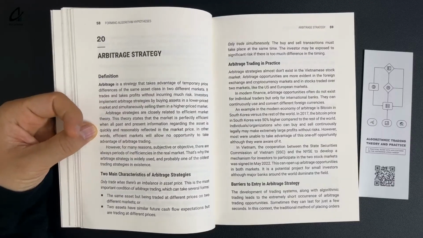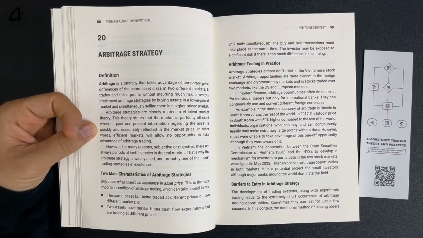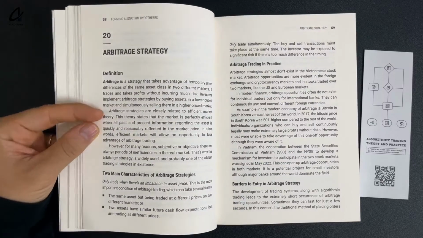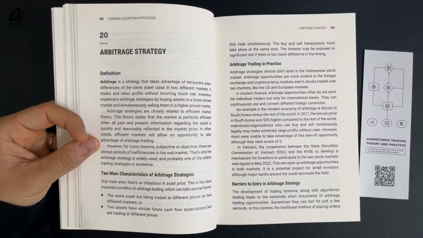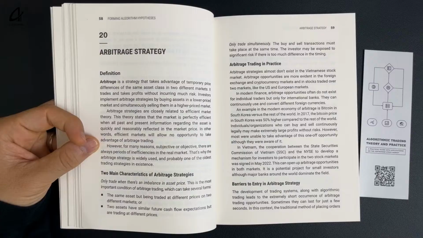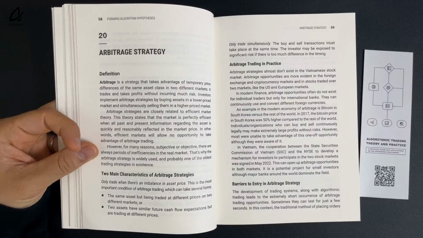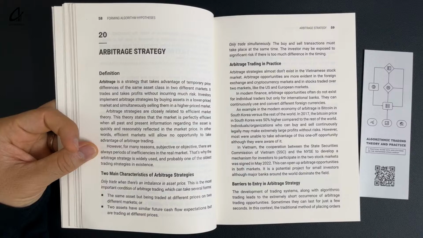In other words, an efficient market will allow no opportunity to take advantage of arbitrage trading. However, for many reasons, subjective or objective, there are always periods of inefficiencies in the real market. That's why the arbitrage strategy is widely used and probably one of the oldest trading strategies in existence.